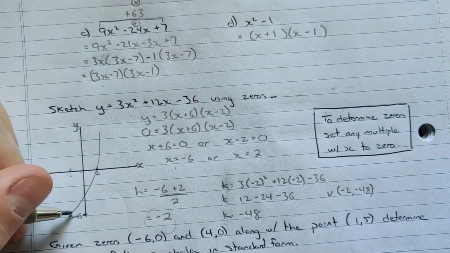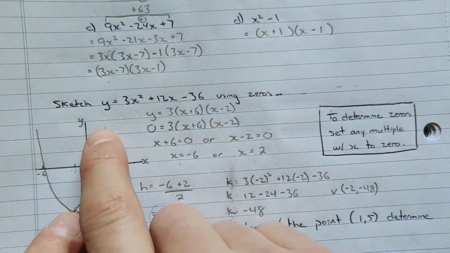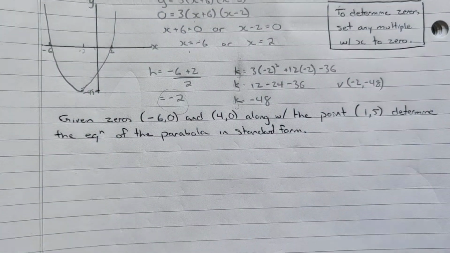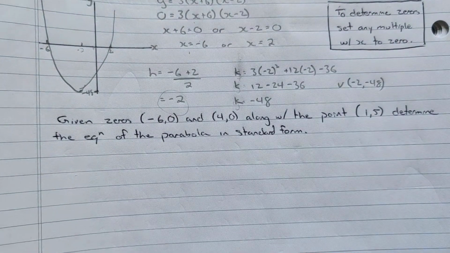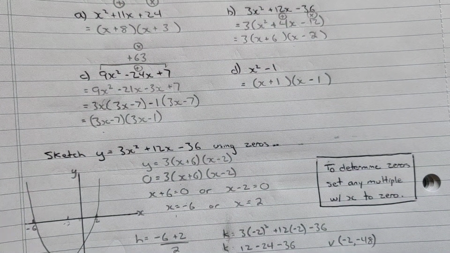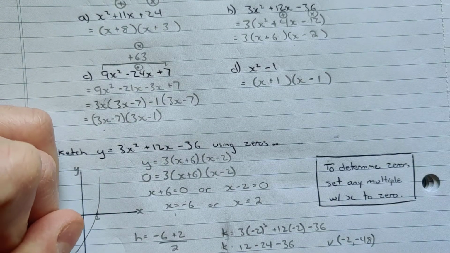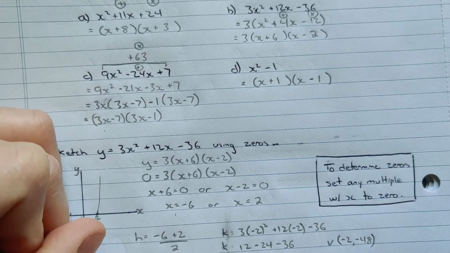So we won't have an equal scale on this graph, but something like this, except if you had an equal scale, it would be way down, down, down on the graph here. So there is our rough sketch of our graph, and that's -2, -48 as our point there.